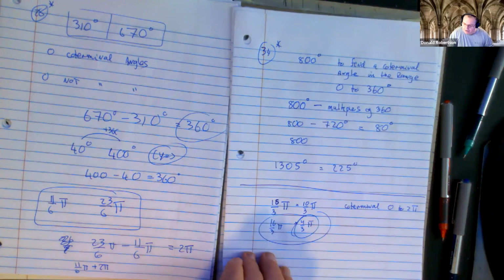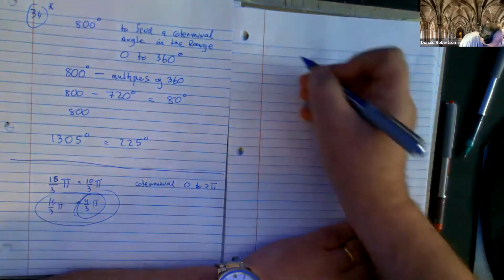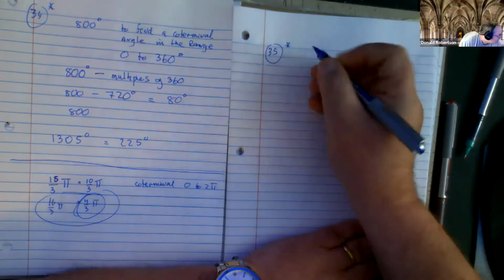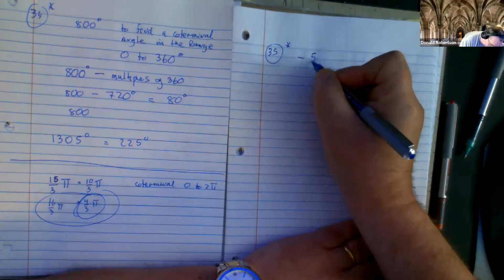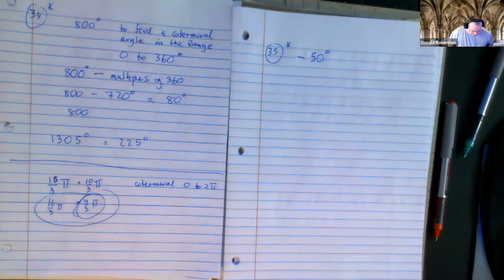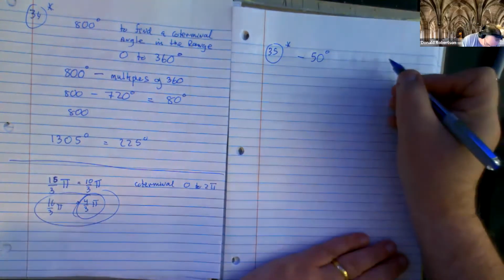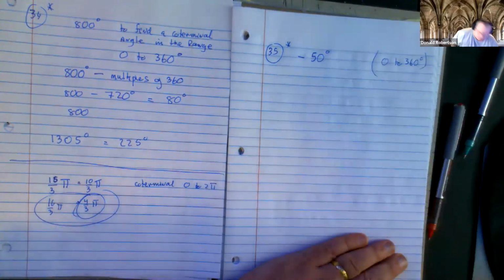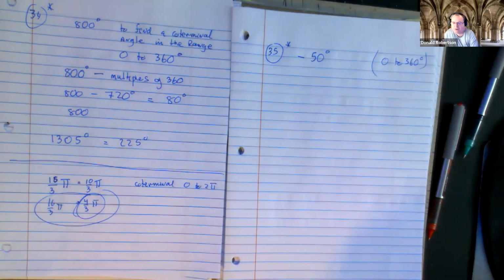So far, so good. Right, let's put in a negative one. And this is similar to question 35. I want a coterminal angle in the range 0 to 360. What would I do? You can tell me the answer as well, but what would I do to get the answer?